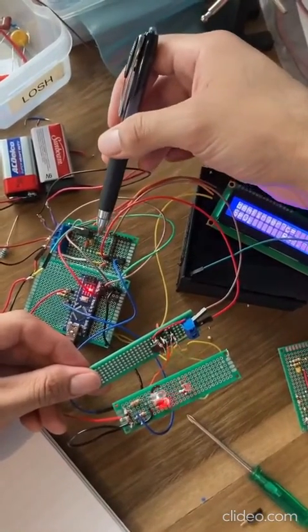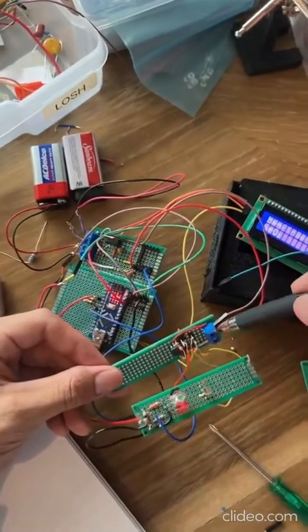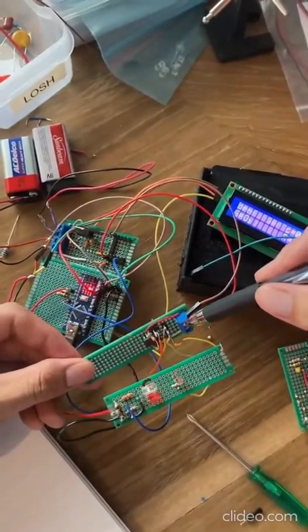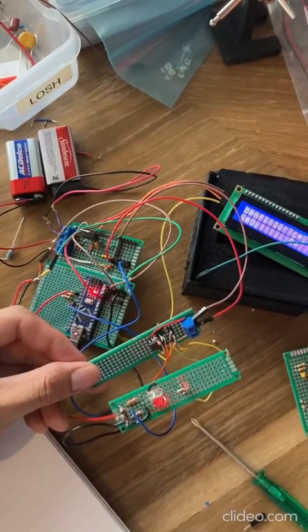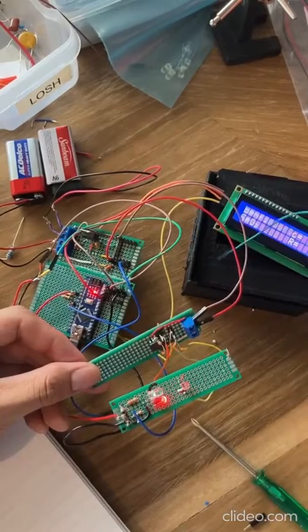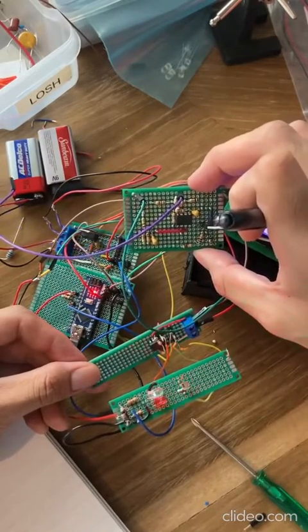Here is a power supply that powers up the transimpedance amplifier, which needs a positive and negative voltage. And also the power supply powers up the band filter here.